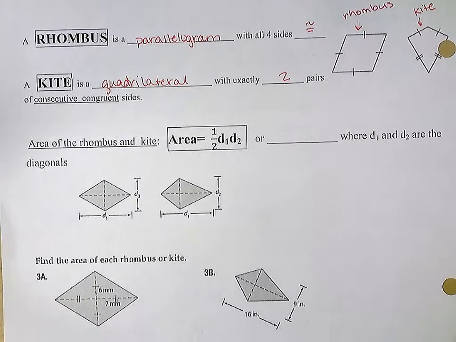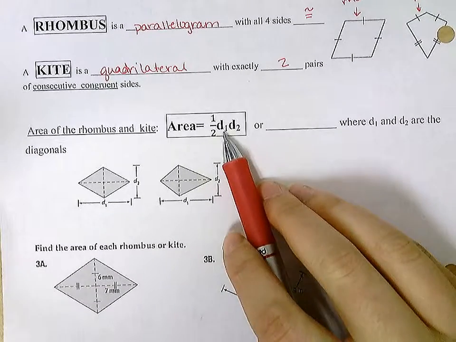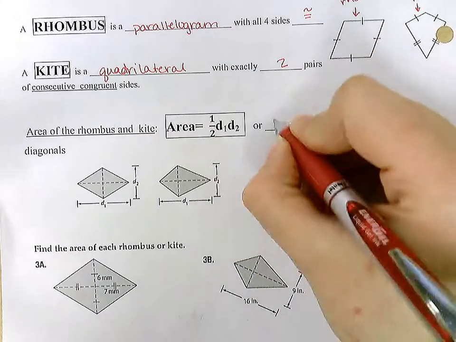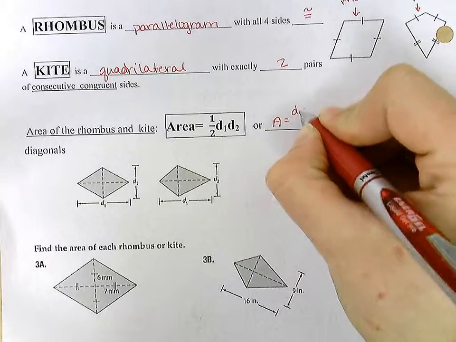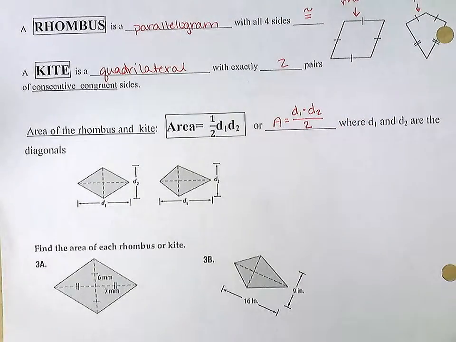All right, so focus. So we can find the area of a rhombus and a kite. They both have the same area formula. So that formula is 1/2 times one diagonal times the other diagonal. Or you can think of it as diagonal 1 times diagonal 2 divided by 2. So multiply your 2 diagonals together, then divide by 2.